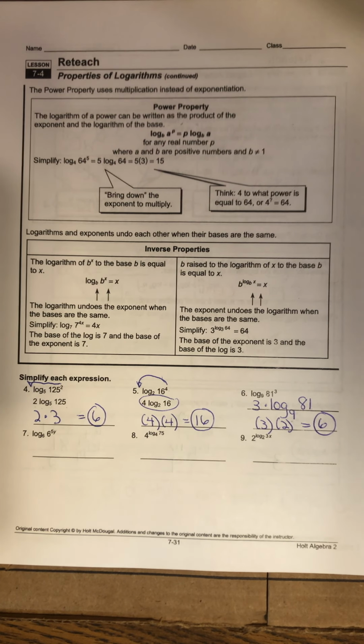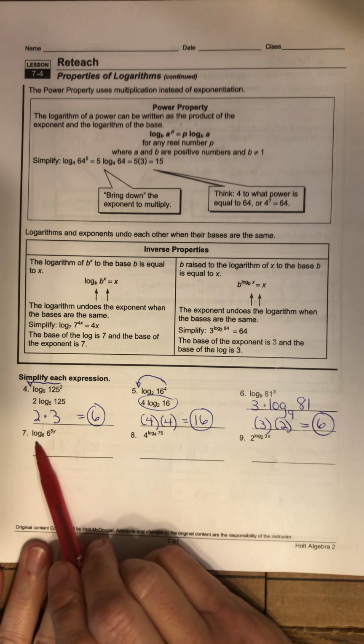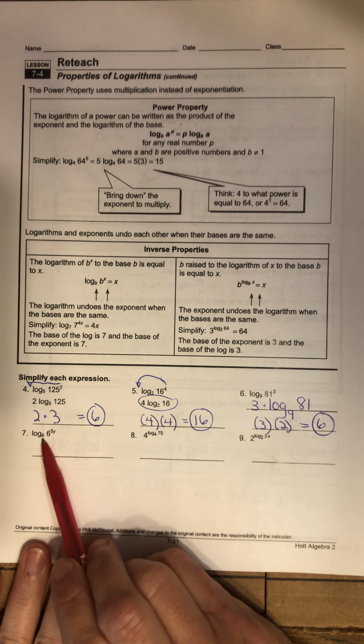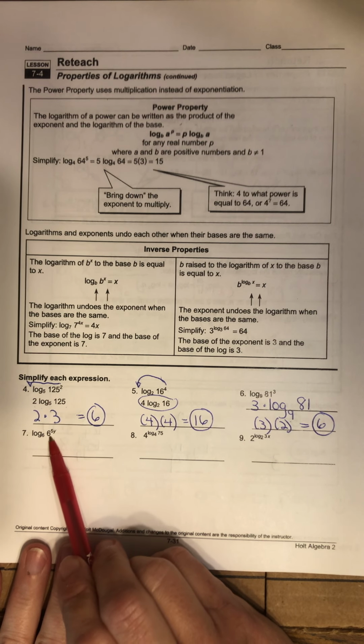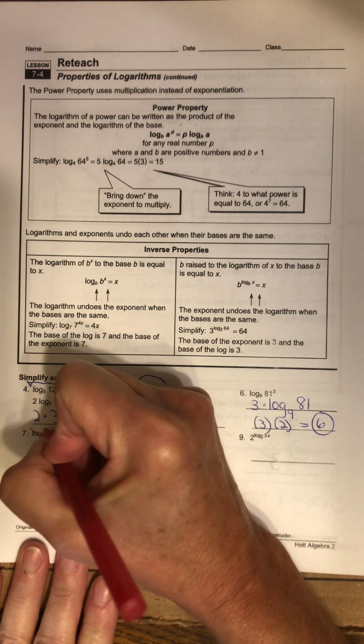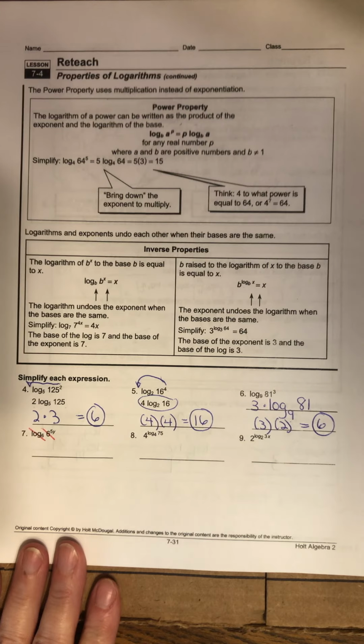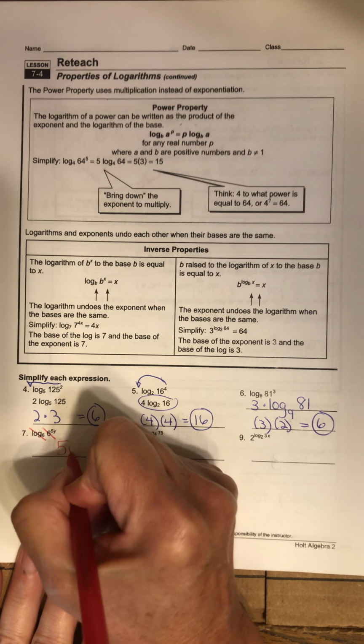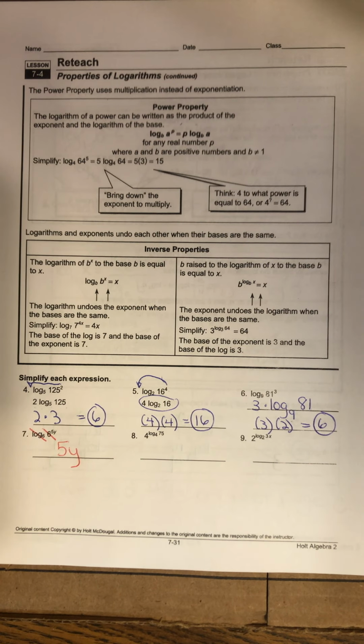Now to wrap this up, we are going to look at inverse properties of logarithms. Take a look at number 7. You have a log with a base of 6 and an exponential expression with a base of 6. The log base 6 and the base of 6 cancel out, leaving you with a 5y. Isn't that great? Looks super complicated, so easy.